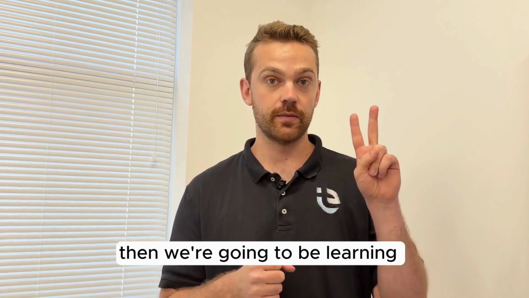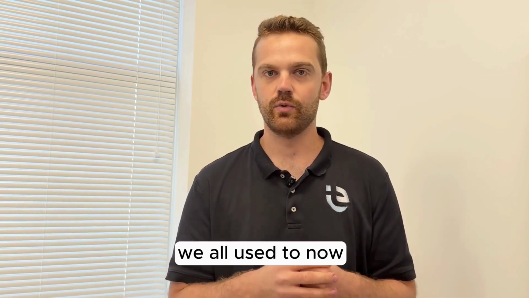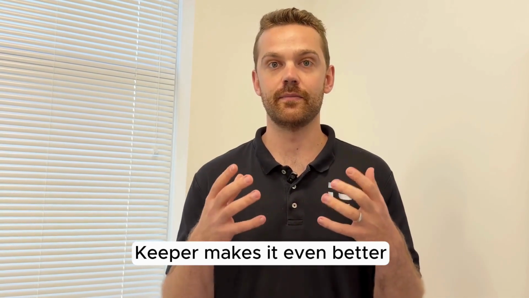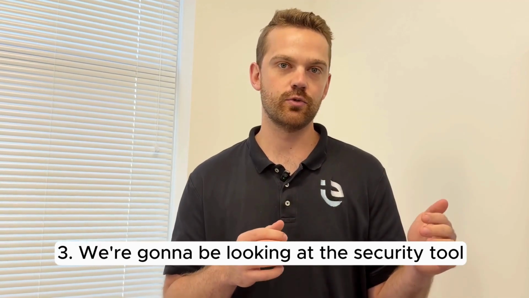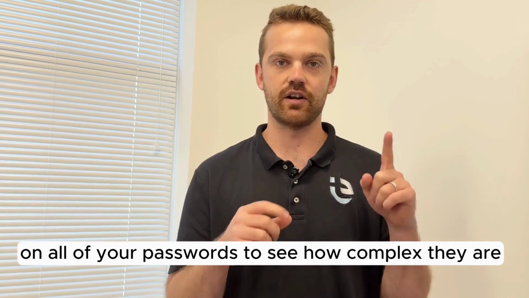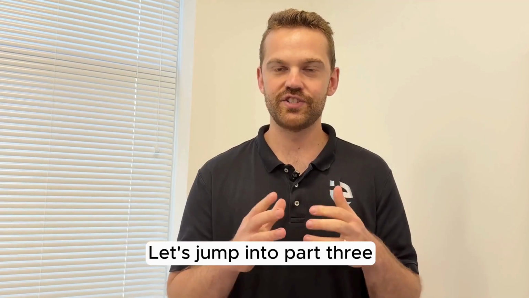Then we're going to be learning, number 2, how to add multi-factor authentication to these codes. We all are used to now setting up and scanning those QR codes, well, Keeper makes it even better. And then, 3, we're going to be looking at the security tool to review your security posture on all of your passwords to see how complex they are or how often you're reusing these passwords. Let's jump into part 3.